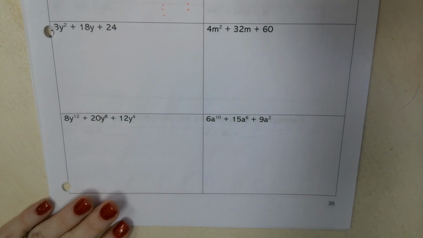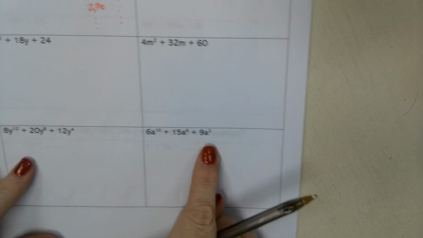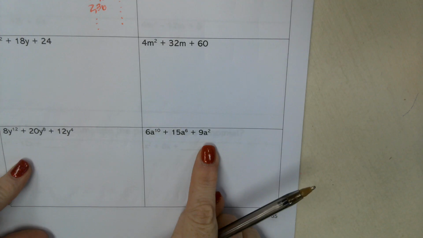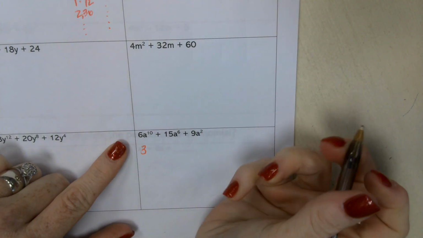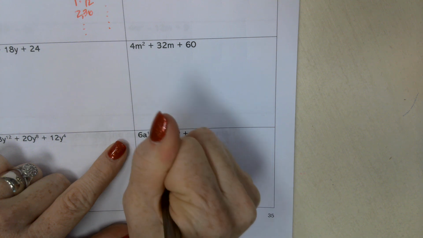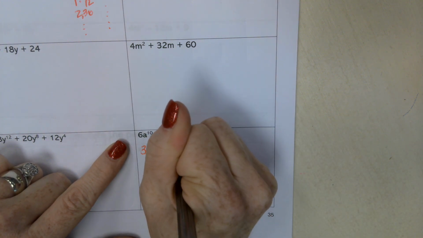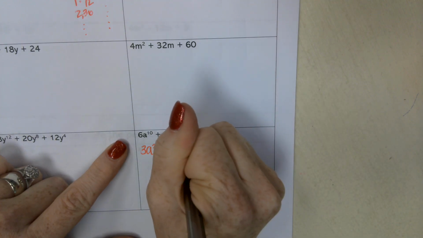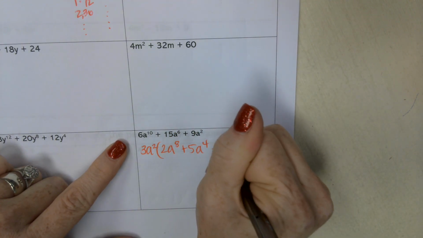All right, let's look down at the very bottom right here. Actually, I'm going to do this one. Okay, so right here, I can take out a 3a squared to begin with. This leaves me with 2a to the 8th plus 5a to the 4th plus 3.